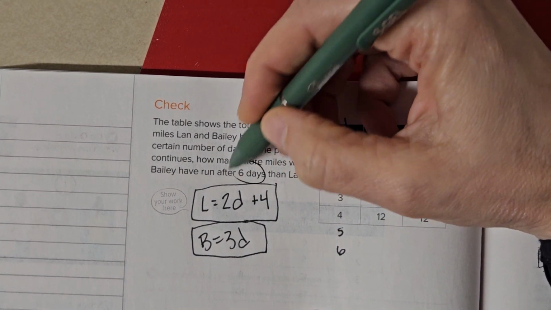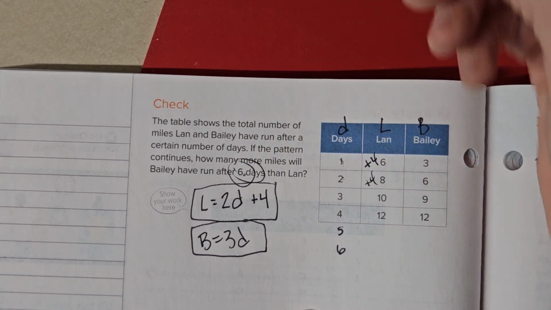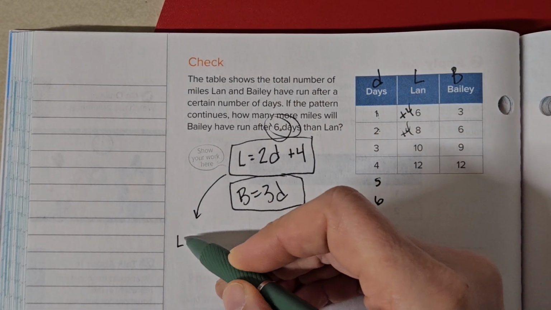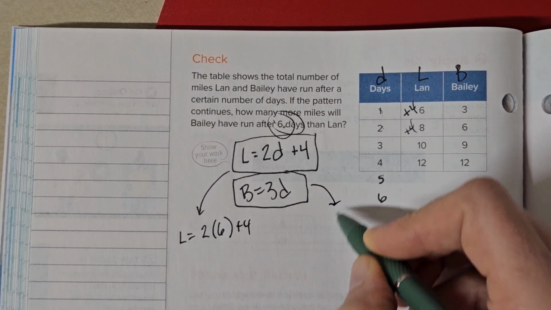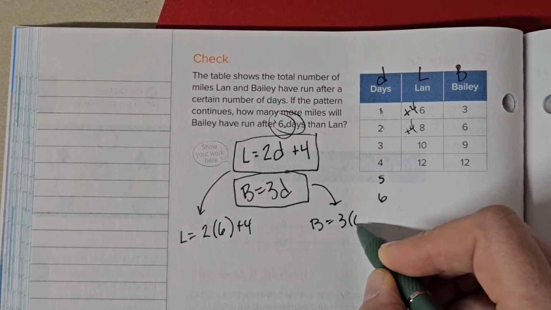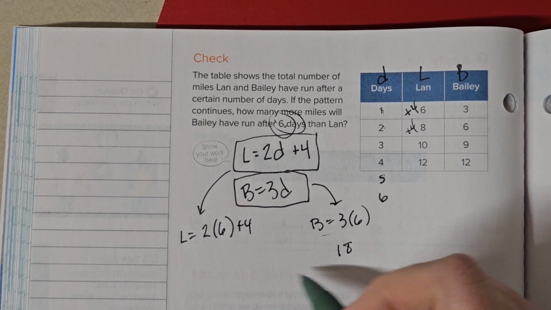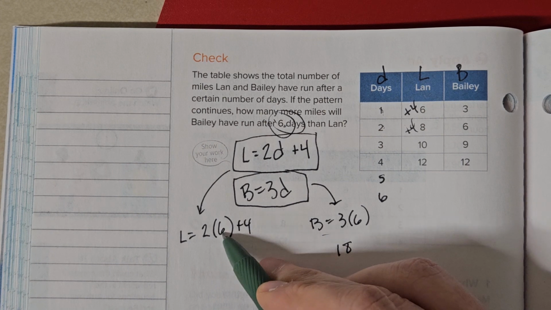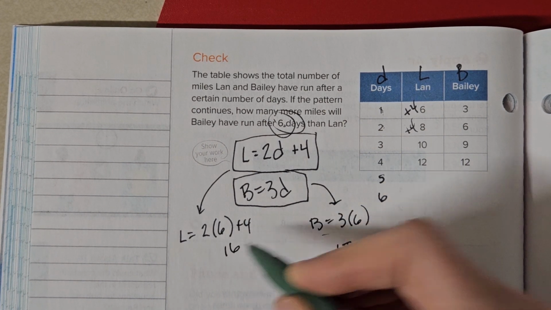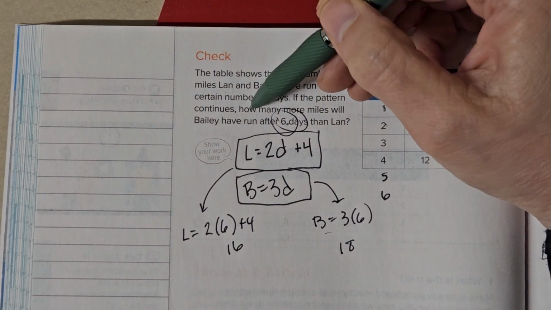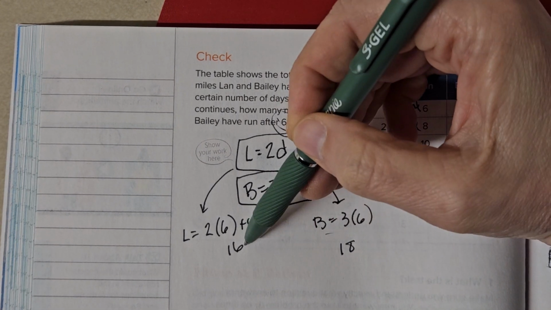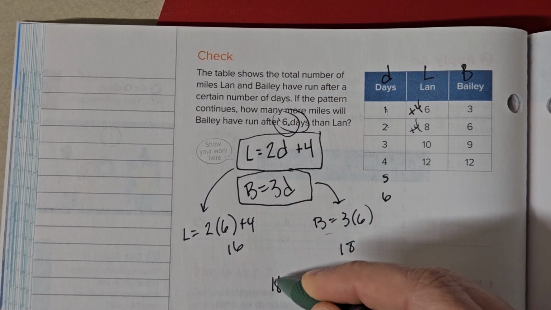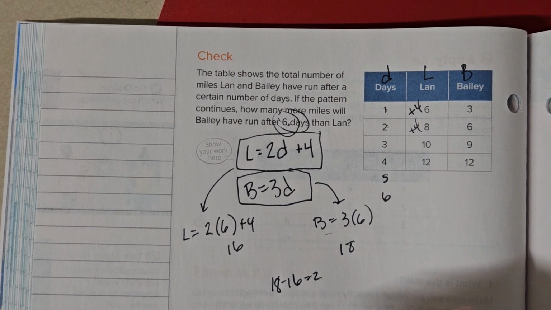Now we can get back to the question. After 6 days, so where there's a D, we'll put in a 6. 2 times 6 plus 4. And then for Bailey, same idea. Bailey is going to equal 3 times 6. Well, 3 times 6 is 18. 2 times 6 is 12, and 12 plus 4 is 16. Okay? How many more miles will Bailey have run after 6 days than Lan? Well, how many more is Bailey than Lan? 2. 18 minus 16 equals 2. 2 miles more.